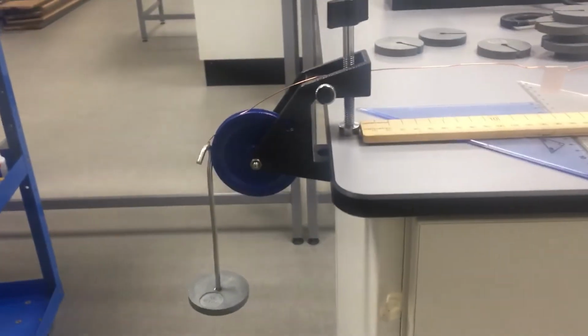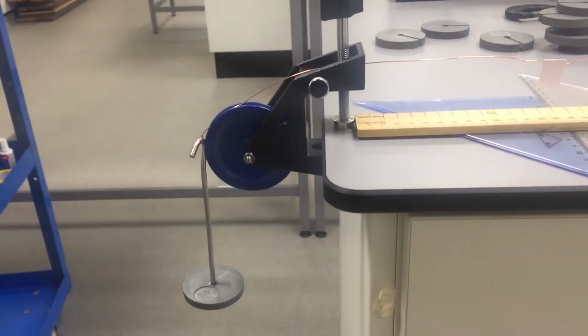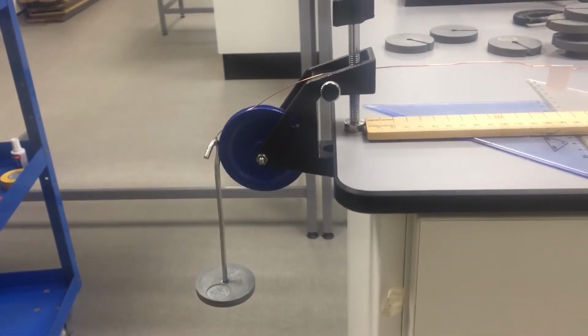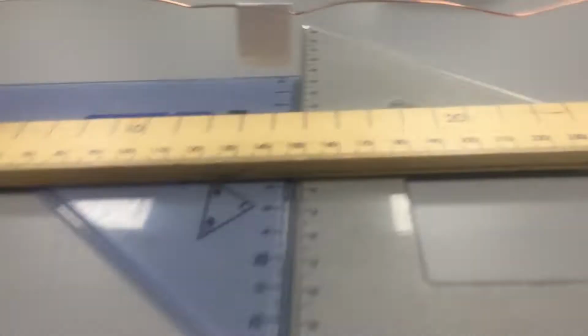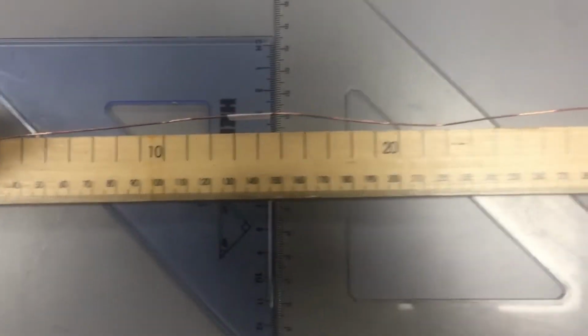We have got a mass. So what happens is we add additional force. We use mass times gravity to figure out the force. And what that does is that produces an extension. So you've got that hanging sticker, which is a fiducial marker, over the top of 2 set squares.